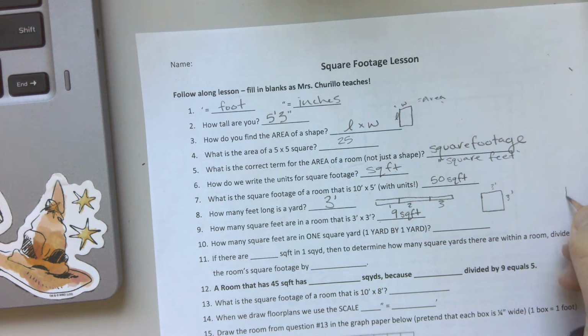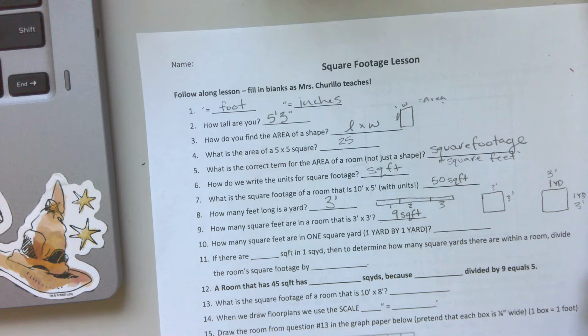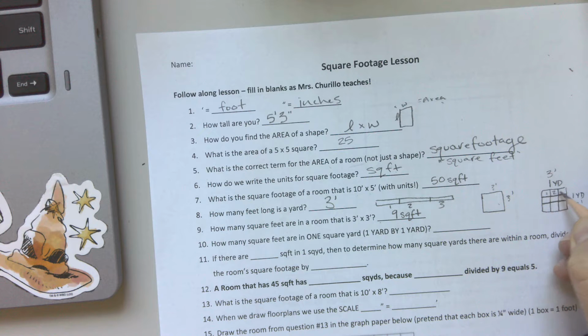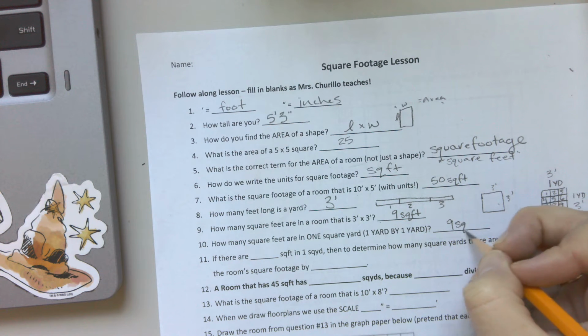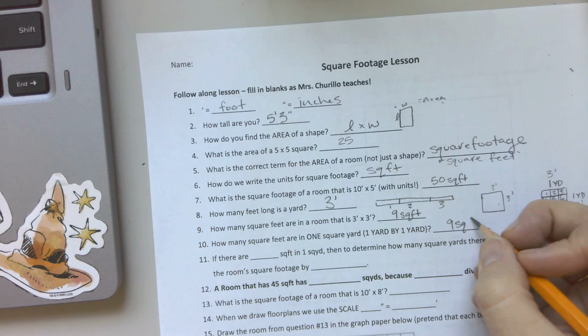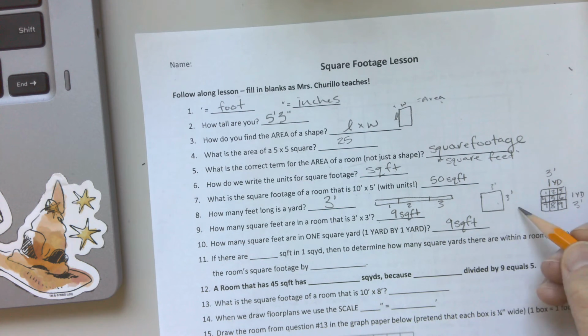How many square feet are in 1 square yard? So it's asking if this is 1 yard by 1 yard, how many square feet are in this? Well, we know that this is also the same thing as saying 3 by 3, which is this question. So imagine that 1 yard by 1 yard looks like this. If you were to count these up, you would get 9, which is the same way as asking, what's a room that's 3 feet by 3 feet? You can also just say what's a room that's 1 yard by 1 yard.